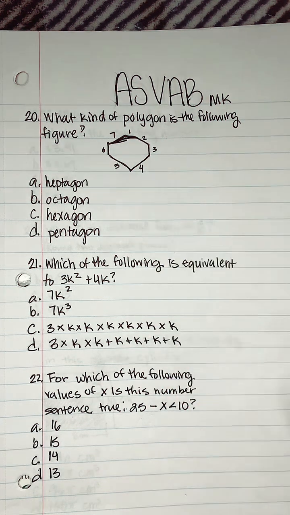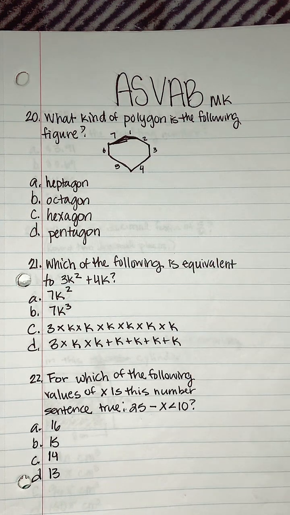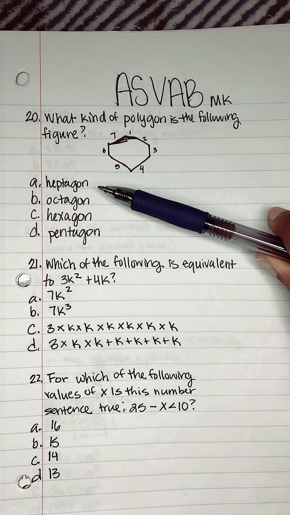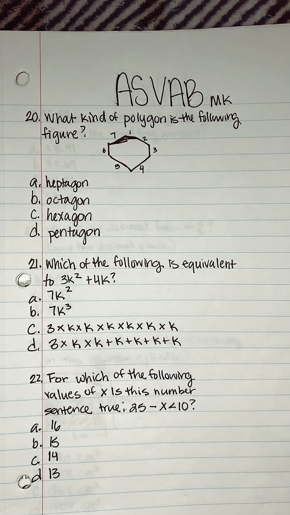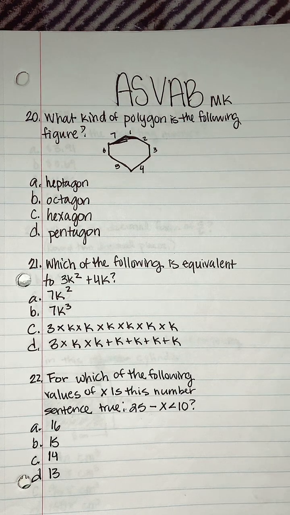So let's go to number 20. It says, what kind of polygon is the following figure? Okay, what do you guys say? A, B, C, or D? Put it in the chat. What do you guys get?